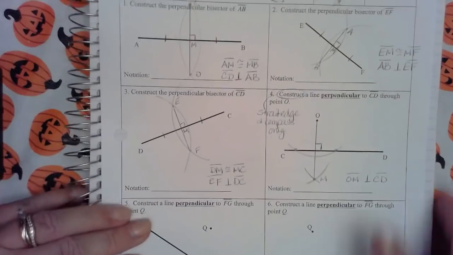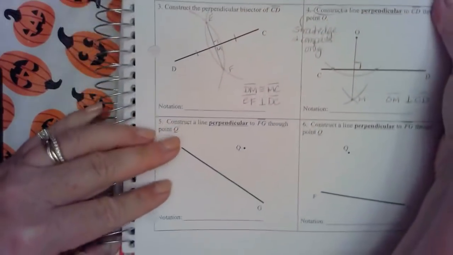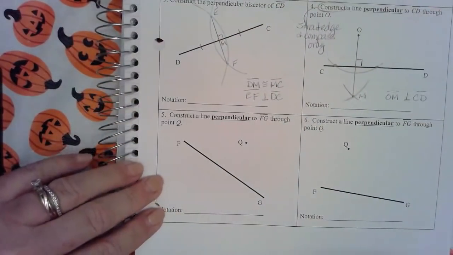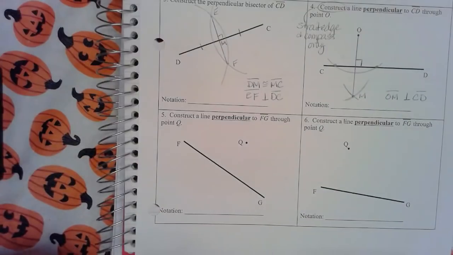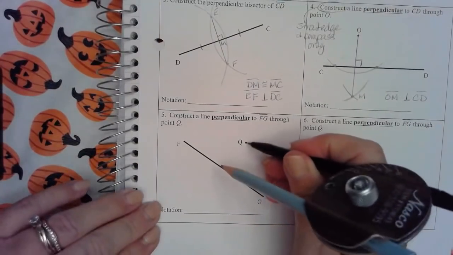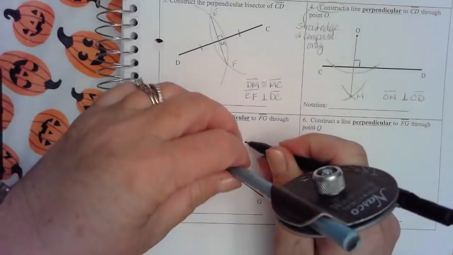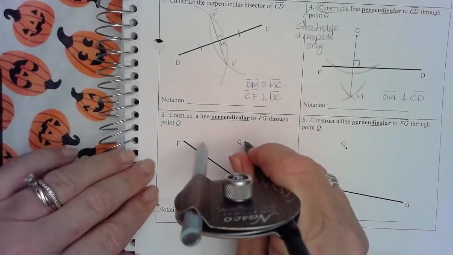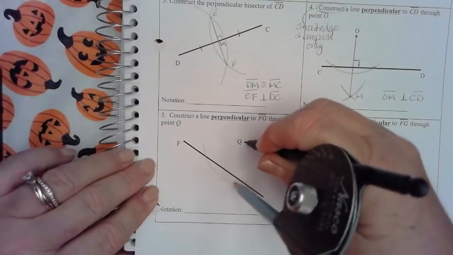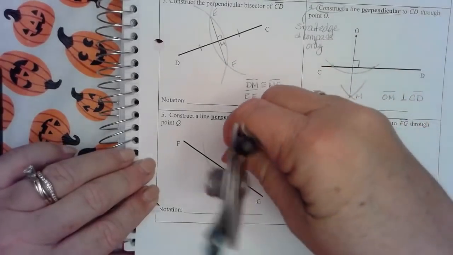So now we're going to go ahead and we're going to do one more. So I want to do the perpendicular to FG through Q. So I'm reminding you one more time what that means. I want to go from Q. I want to hit FG twice. So I'm going to do an arc. It's going to hit it twice.